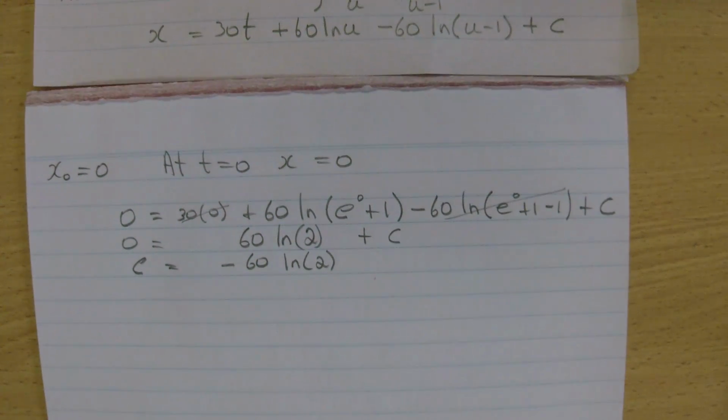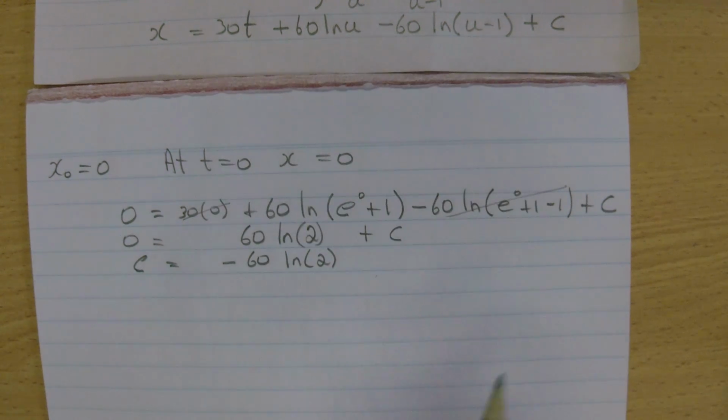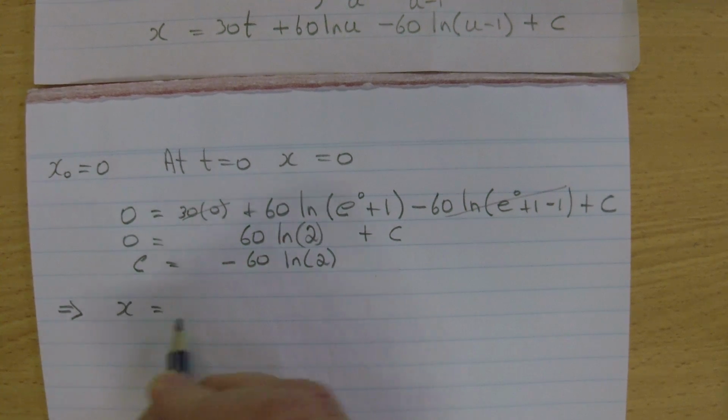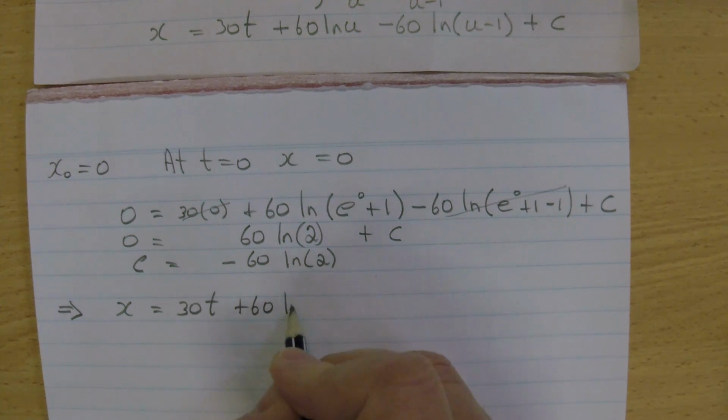I can substitute that back into the expression that we had just at the bottom of the previous page. So our expression for x becomes 30 times t plus 60 times the ln.